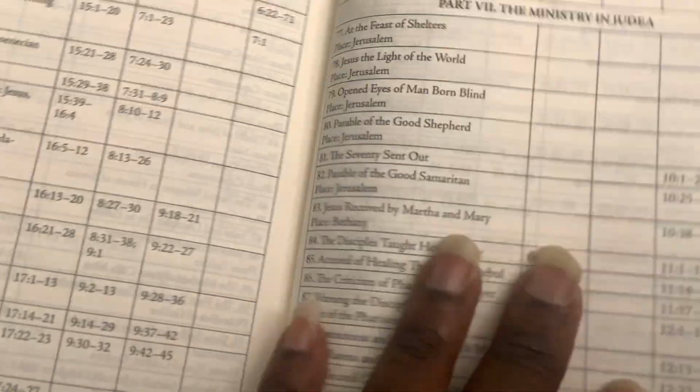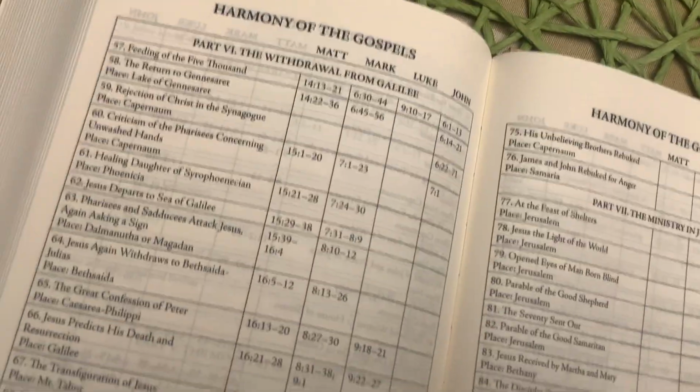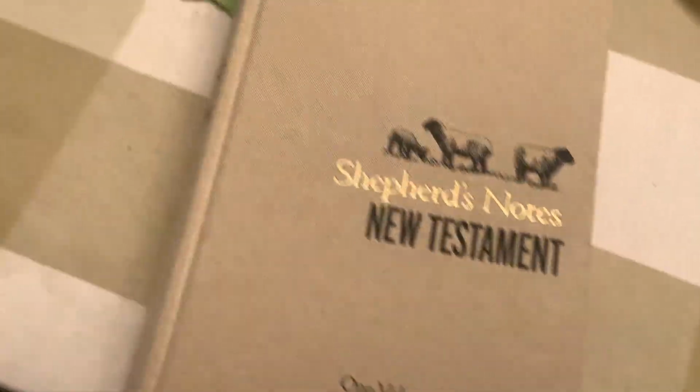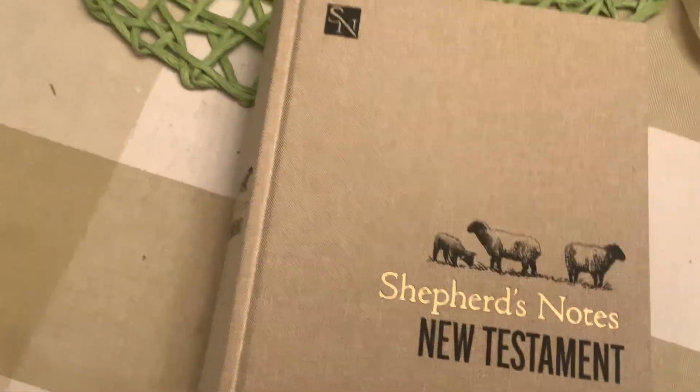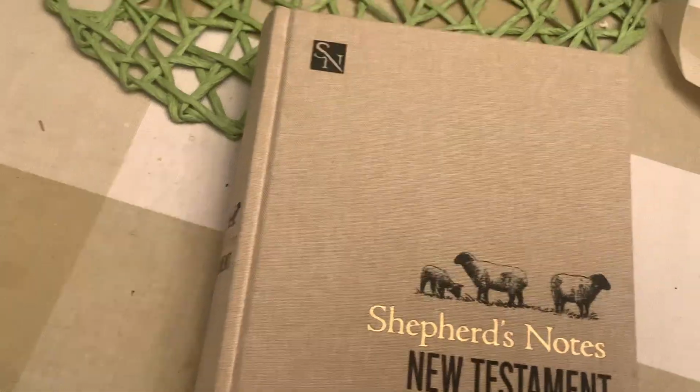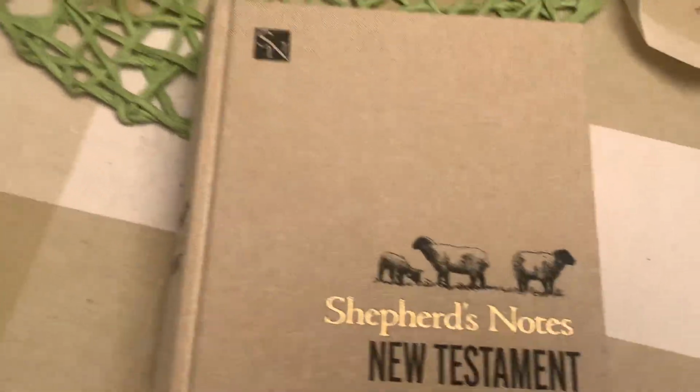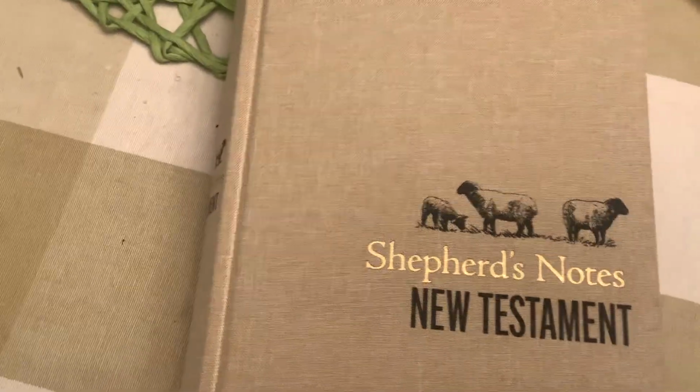So this is a really good commentary, like I said. It gives different things, a harmony of the gospels, that sort of thing. It gives a lot of depth, not necessarily as far as a lot of notes, but a lot of depth, brevity, and simplicity of learning the New Testament.